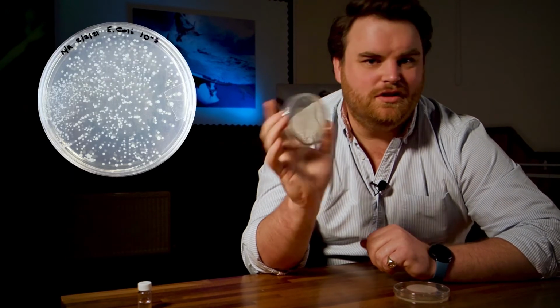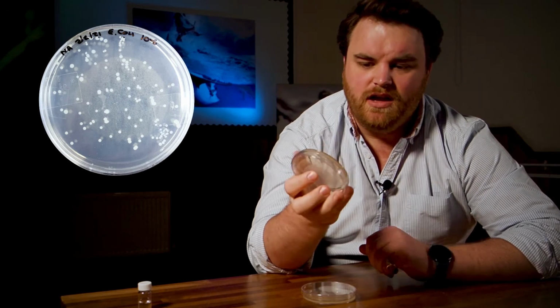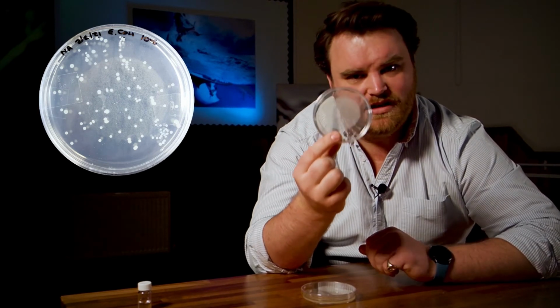Okay, so we've given our colonies a few days to grow, and now we can choose a suitable plate to run our counting. Ideally, we want somewhere between 30 and 300 colonies on the plate. So this one, 10 to the minus 5, has too many to count. This one, 10 to the minus 6, looks good. And I've already counted exactly 140 colonies.